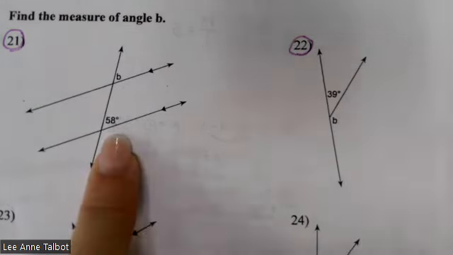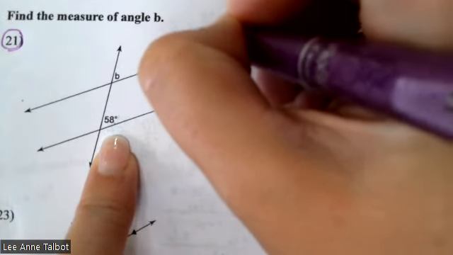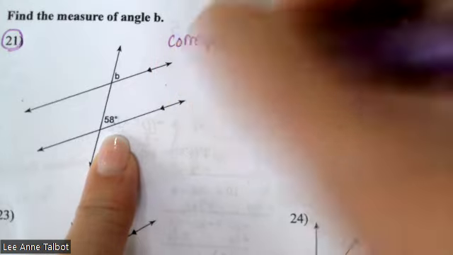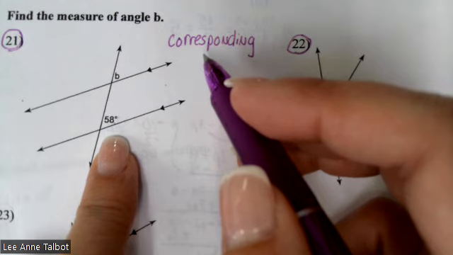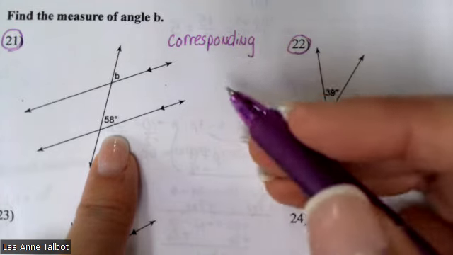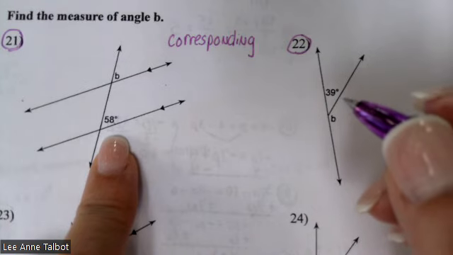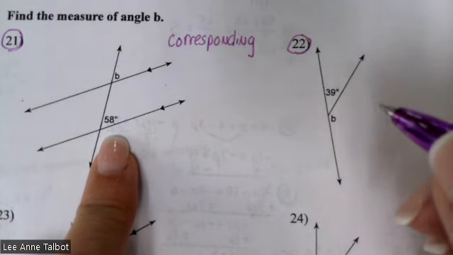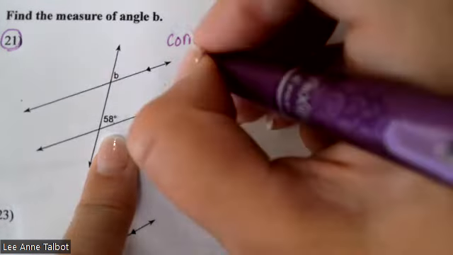Okay. This one is corresponding. Okay, that's great. And do you know what corresponding angles have in common? Do you know their relationship to each other? Yes.